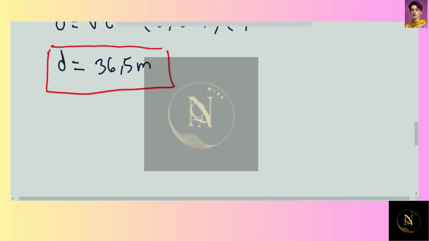So to find that final velocity, it asks for how fast it's moving. So this is the speed, so it should be the square root of the x component and the y component.